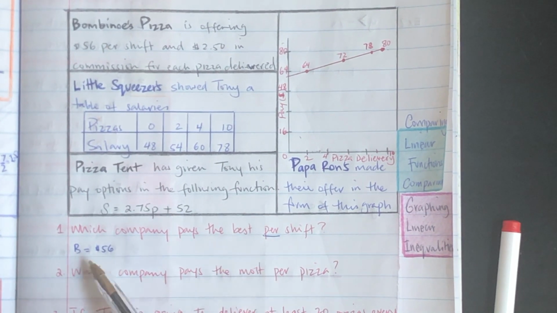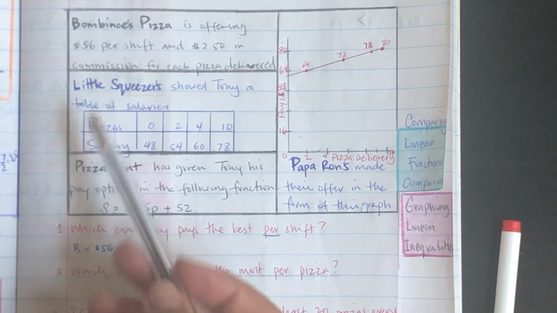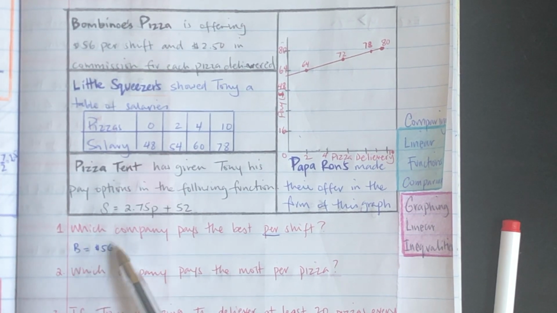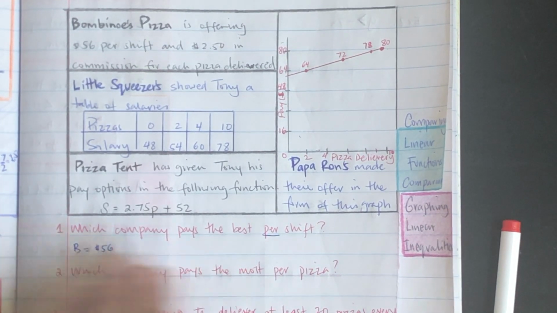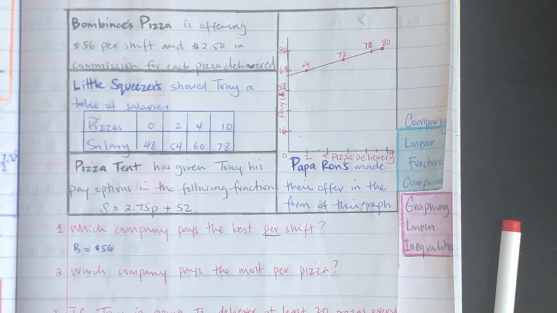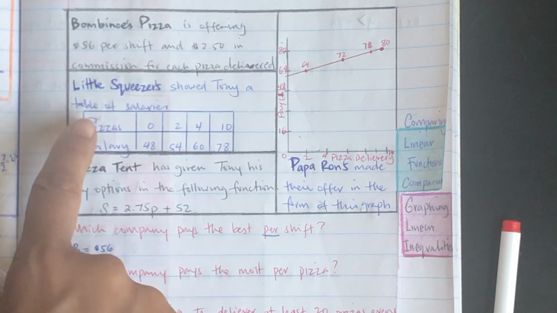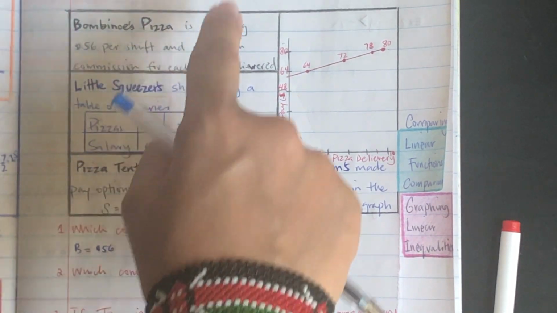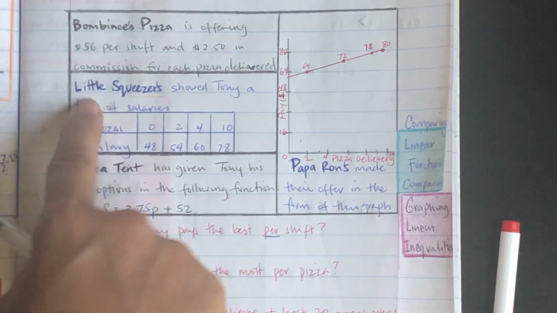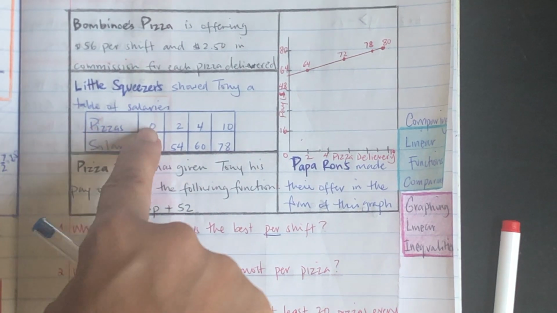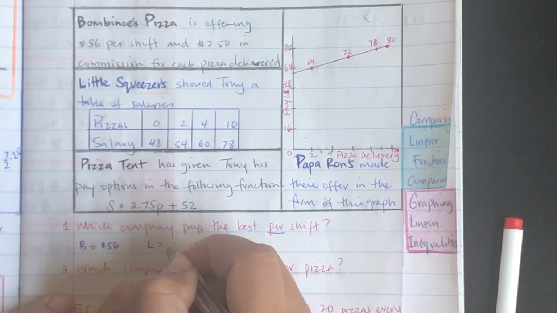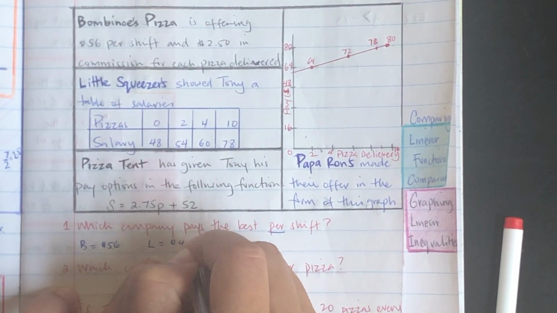Okay, so they're asking basically what's the minus it. Lil Squeezer shows the table. So they're asking, if you don't deliver any pizzas, how much are you going to get paid? So that's what this means. So offering $56 per shift, and then for every pizza is 250 cents. So Lil Squeezy, if you don't deliver any pizzas, you get a salary of 48. So let's say L is a salary of 48.